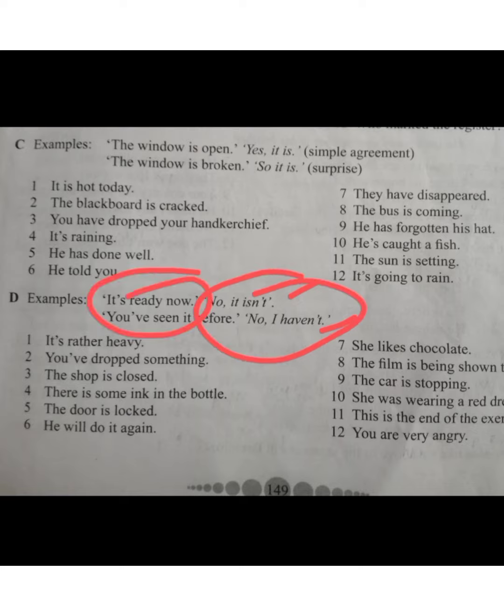Okay. Then here you see the question. First one, it's rather heavy. No, it isn't. You have dropped something? No, I haven't. Okay, you changes to I. The shop is closed? No, it isn't. So, here positive statement, negative response. And keep in mind the subject and the auxiliary verb in the statement. Okay.